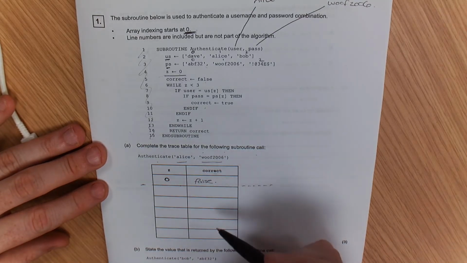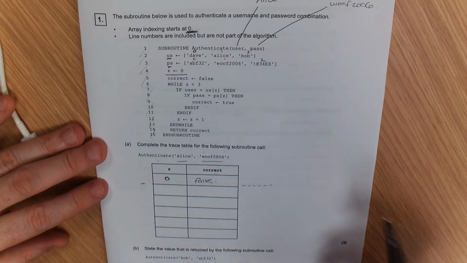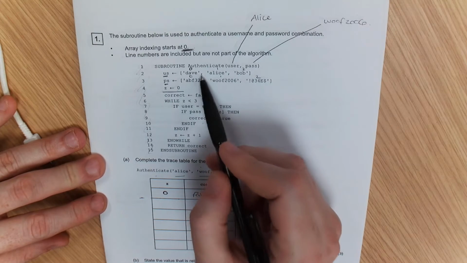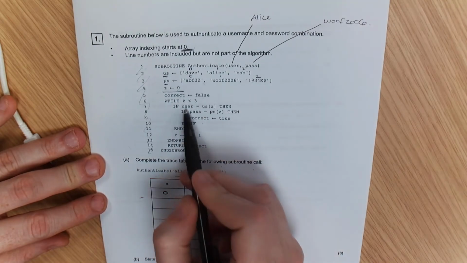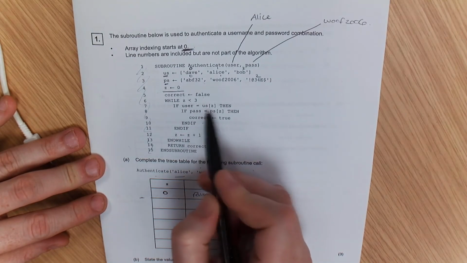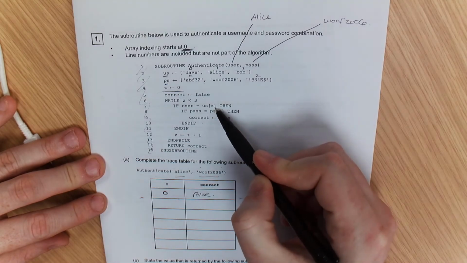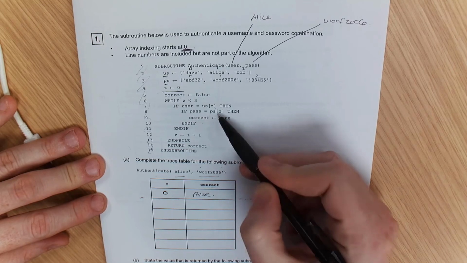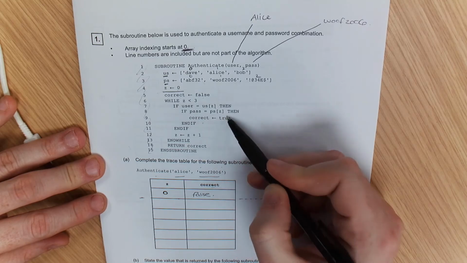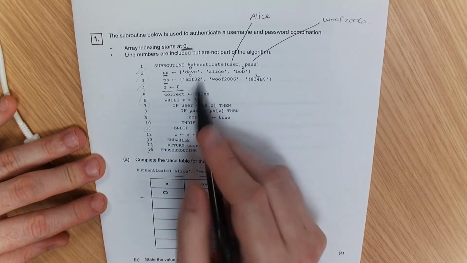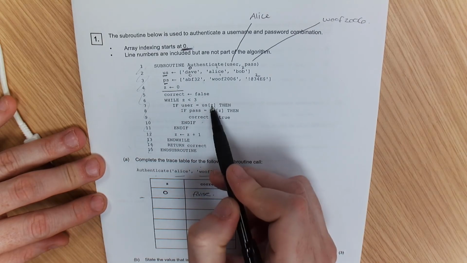Now we jump into the loop. Whenever there is an assignment, we need to change it. So Alice and Woof were put in, all right? So it says here, if user equals user Z, what's the value of Z at the moment? 0. Then pass is set to... if user 0, all right, is that going to be correct?